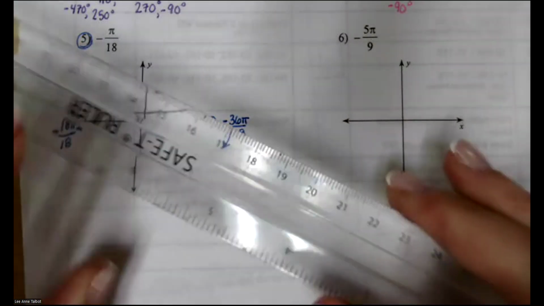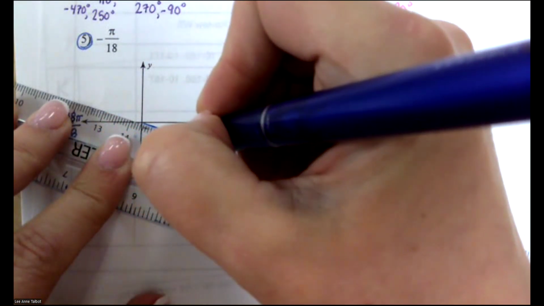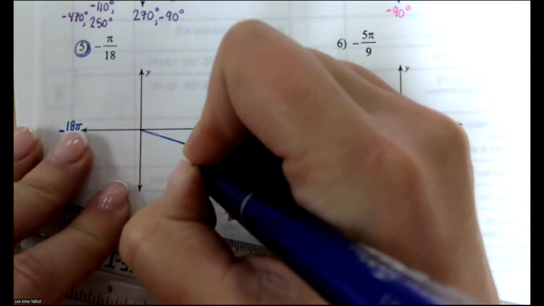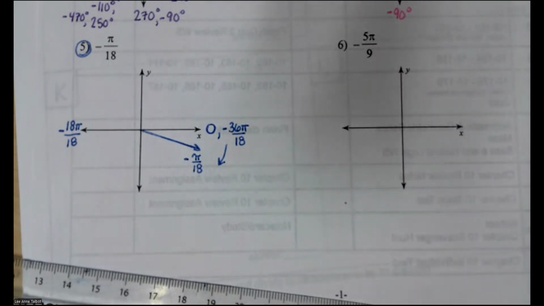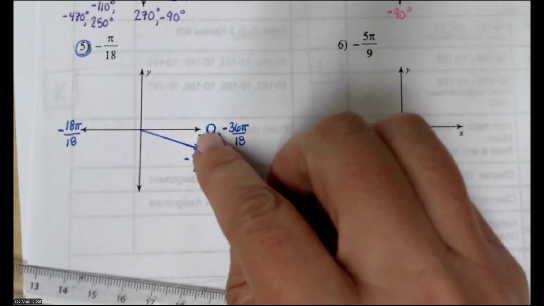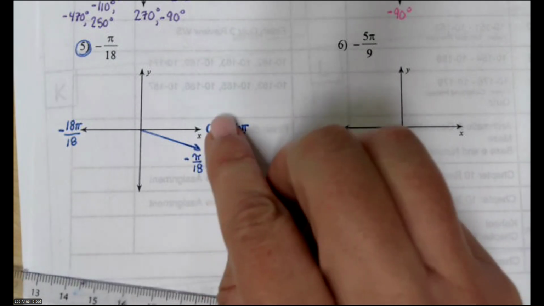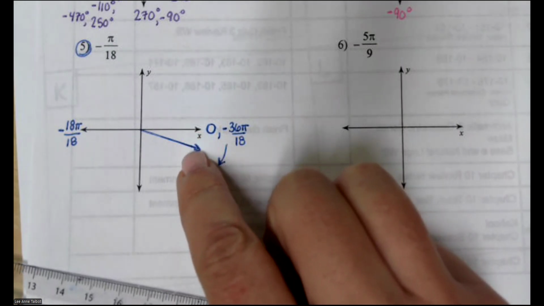And negative pi over 18 is going to be like, this is probably even smaller than this, but that's okay. Because you just went this teeny tiny bit of rotation, you want to find the difference between that and 0. Does that make sense to everybody? Okay, so you don't need this. I like to do that for labeling purposes, but I only rotated that little tiny bit.